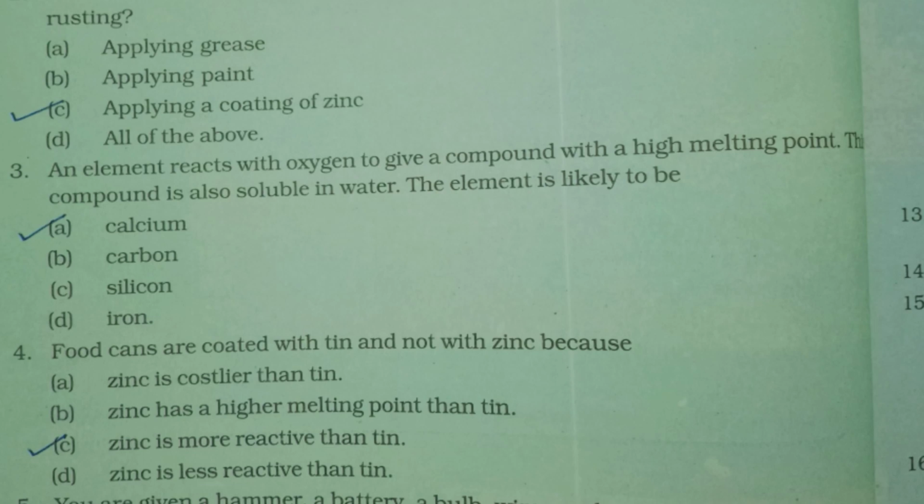And option D, iron. Iron, when it reacts with oxygen in the presence of moisture, forms rust or iron oxide or ferric oxide, and it has a high melting point since it is a metal oxide, but it is insoluble in water.